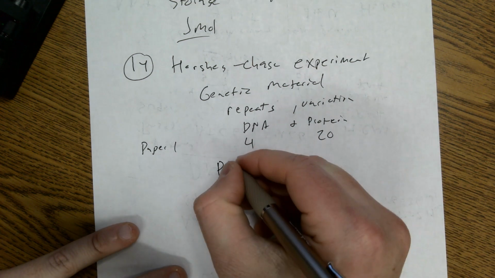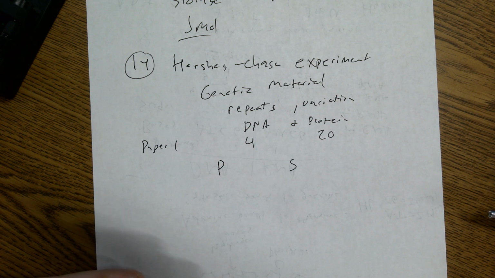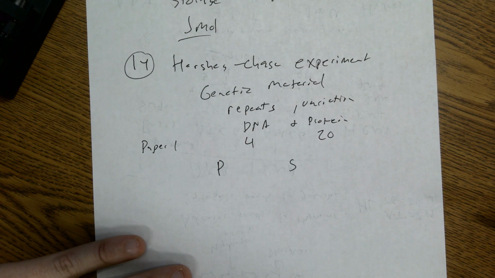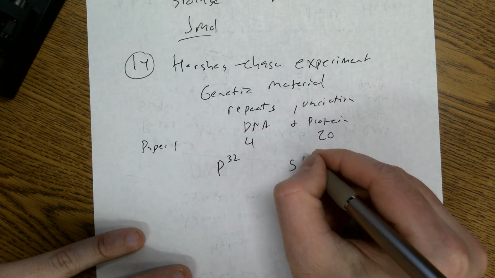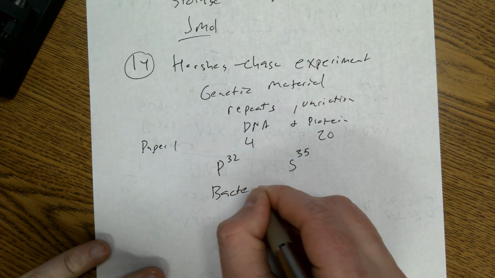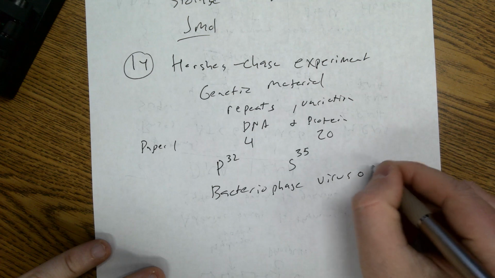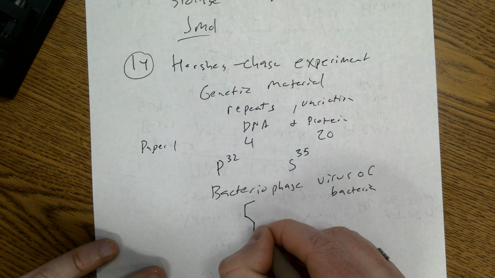And they took these, and they looked to see which one they found when they used a bacteriophage. And so they took the phosphorus-32 and the sulfur-35, and they grew bacteriophages in them. So a bacteriophage is a virus of bacteria. And it looks kind of like this.